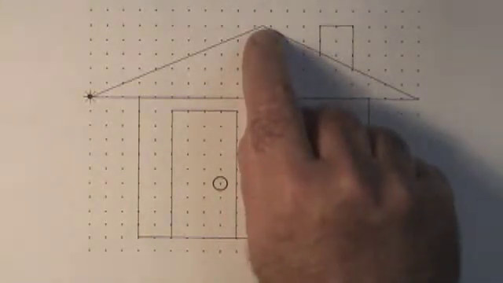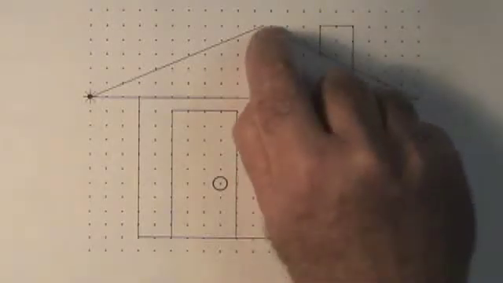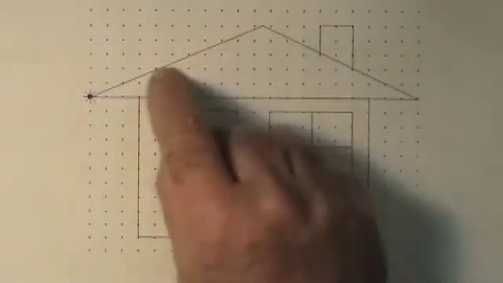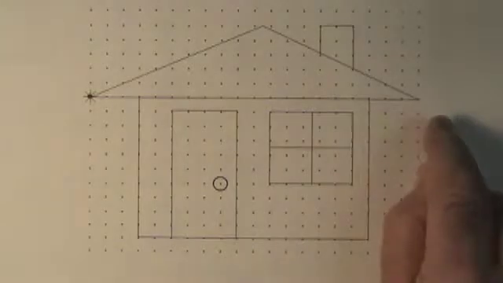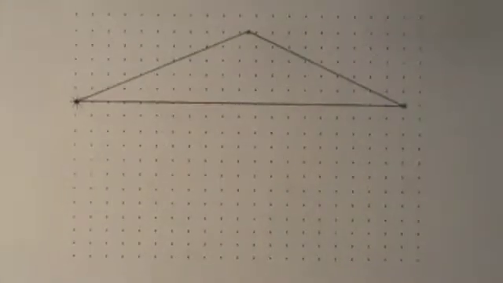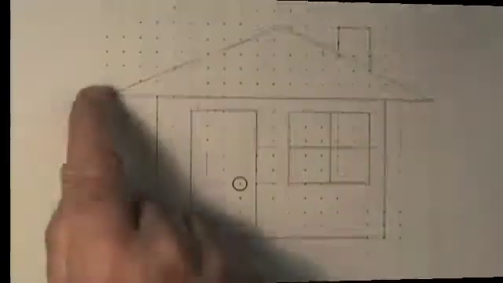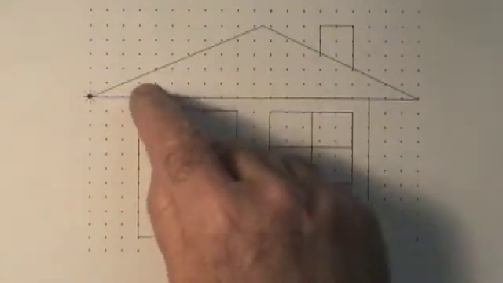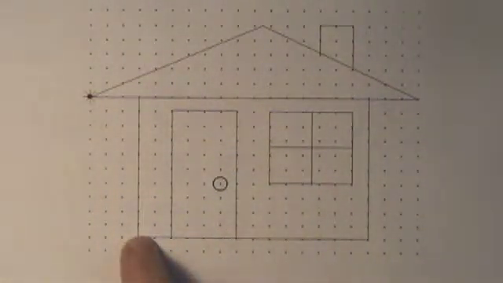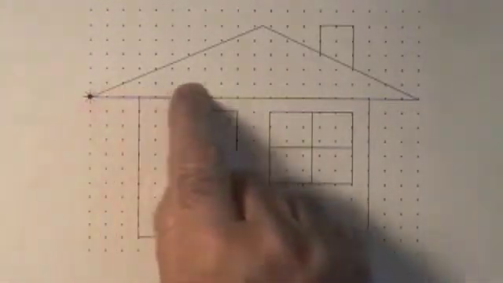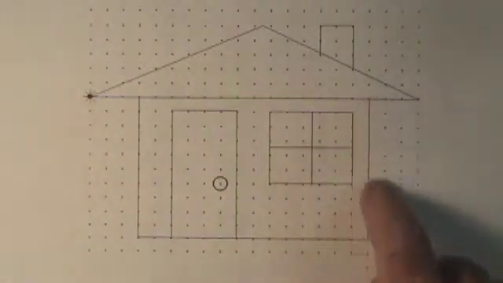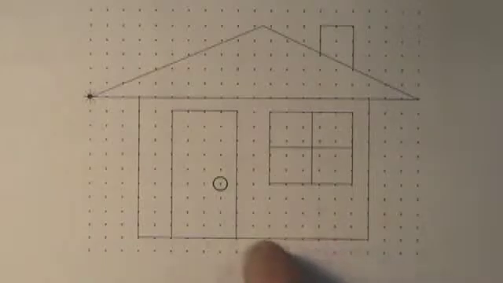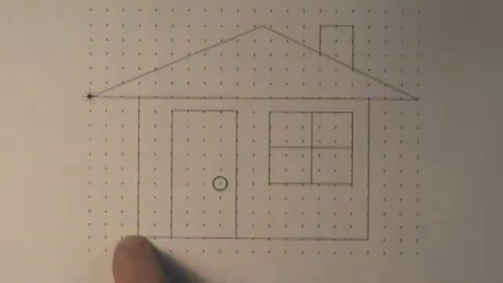But notice it's halfway. This is a judgment call, but you know where this dot is, so then you could draw and find the slope of the roof. Over 3, down 10. Over 17, down 10, and connect these 2 for the bottom.